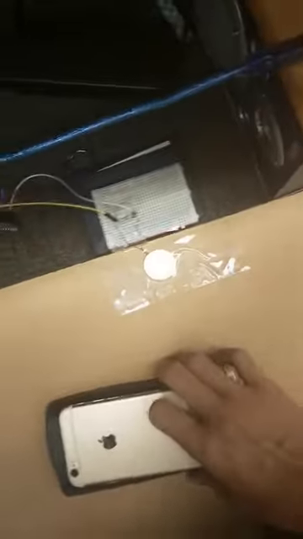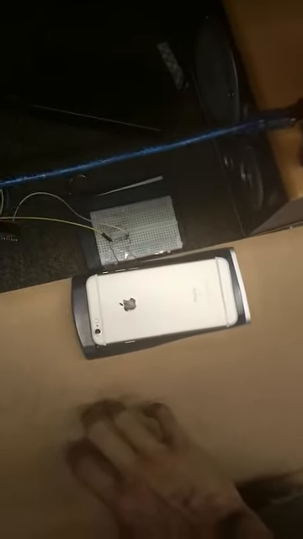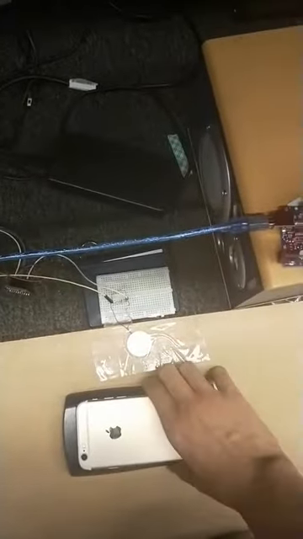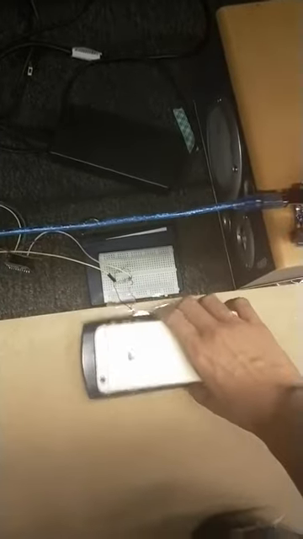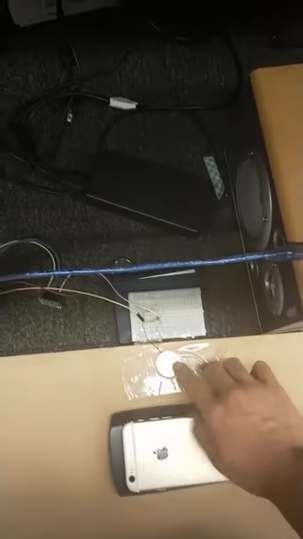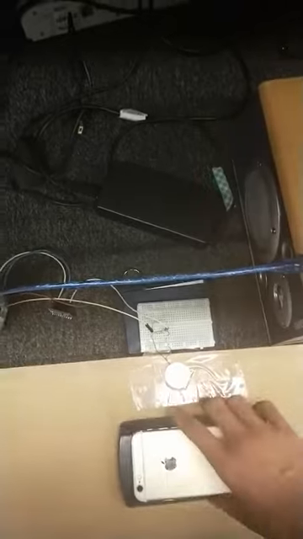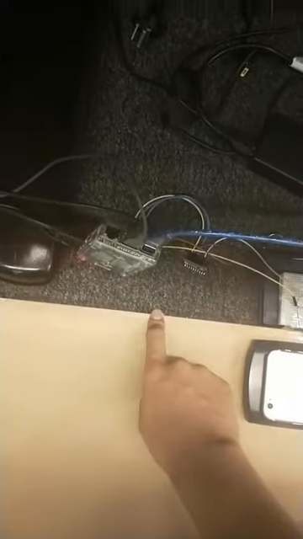And next is the vibration sensor here. We will use it to detect people's foot patterns, and because it will produce analog signals instead of digital signals, and the Raspberry Pi can only process digital ones, we use the ADC converter here to convert the signals.